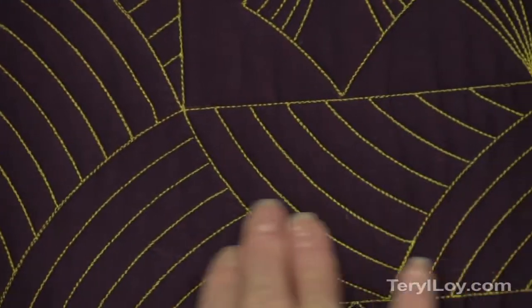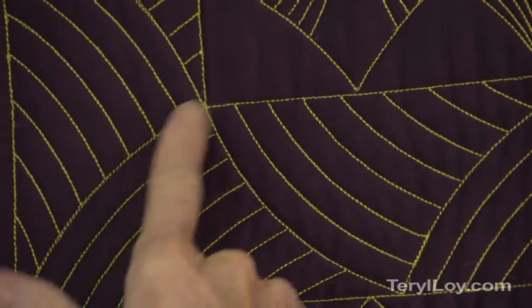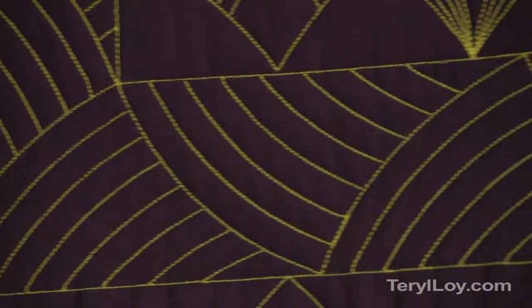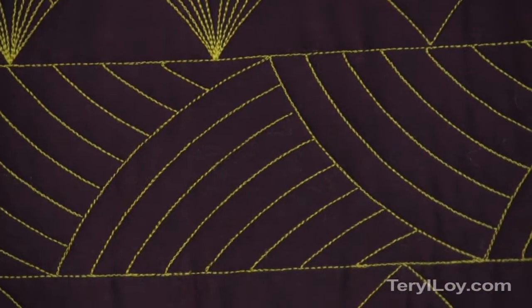This is the design we're going to do. I call it stacked arcs. I suppose you could also call it shark's teeth. You see the little shark's tooth in there? But this is the one we're going to work on.